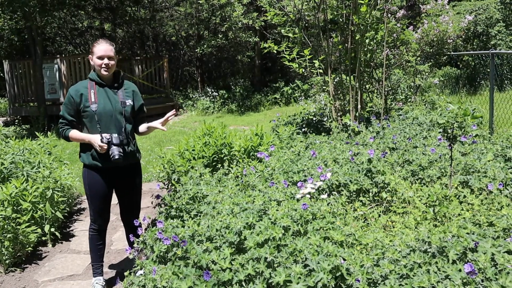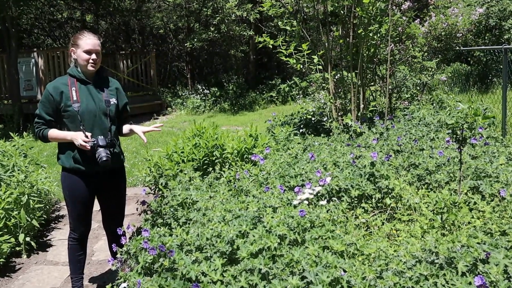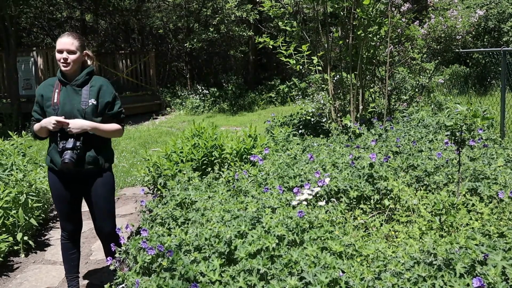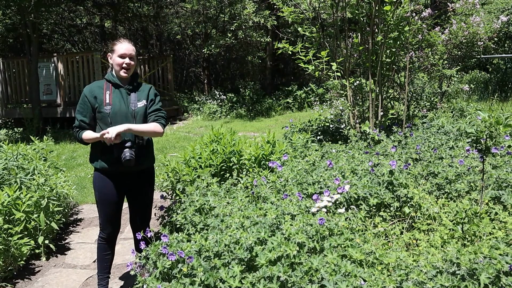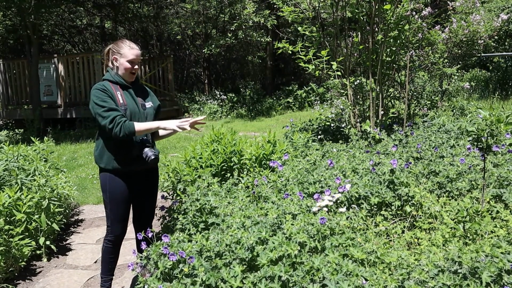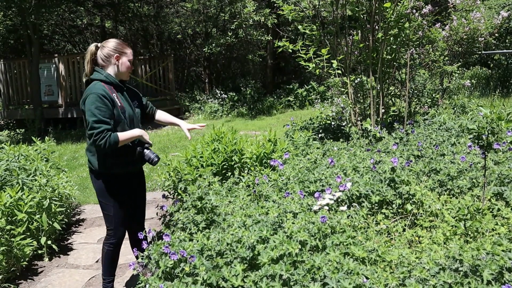So these colors are great for taking photos, so keep your eye out for those in the Arboretum. There's lots of them. Contrast also helps your subject to stand out. You can see the white clearly stands out toward all these purple flowers.